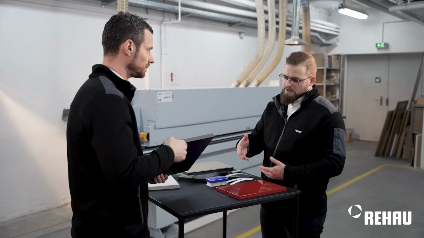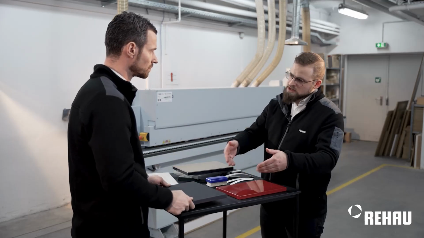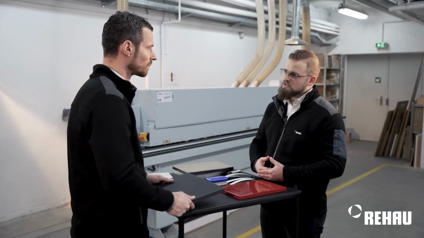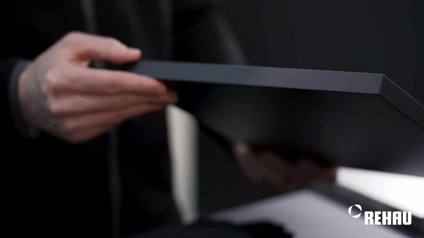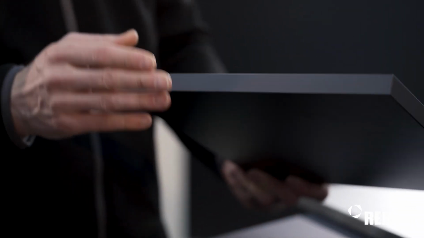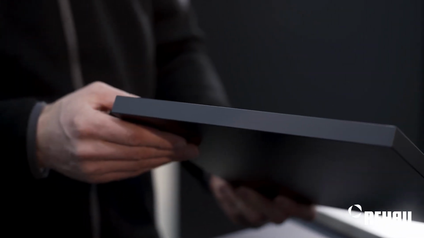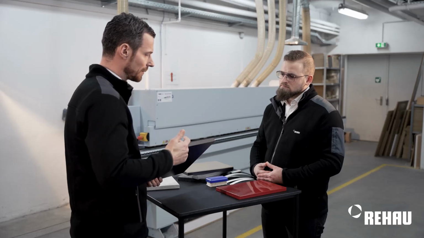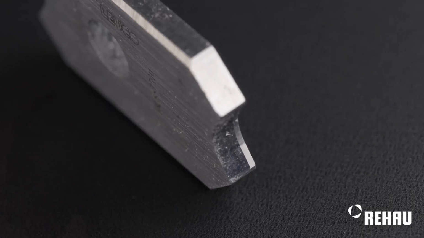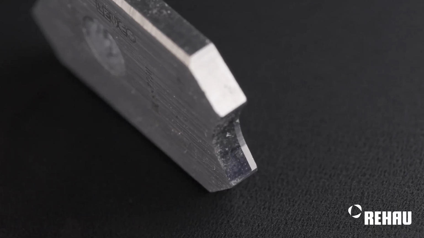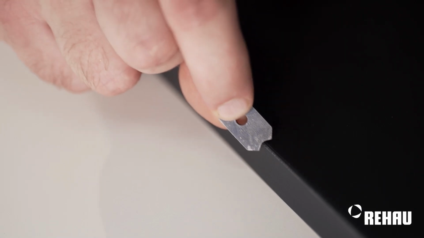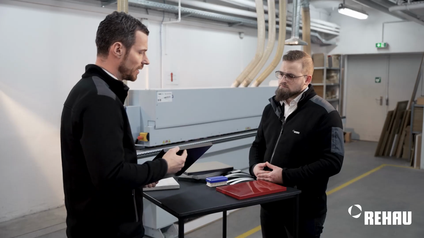If I run an ABS edge and then a PP edge through the machine in a continuous process, are there any differences? Do I need to pay attention to anything? Well, PP is a material that is a bit more demanding to process. We always have to mill against the rotation direction to avoid putting too much heat and energy into the edge. And especially in the area of the scraping blade, we need to make sure that for dark colors, an anti-white break scraping blade is used. These are scraping blades with a slight grind, which ensures a clean finish and high-quality post-processing.